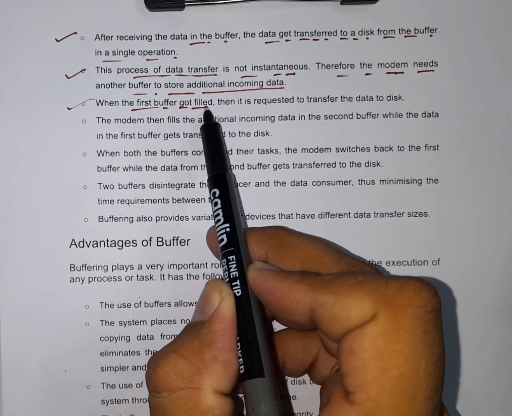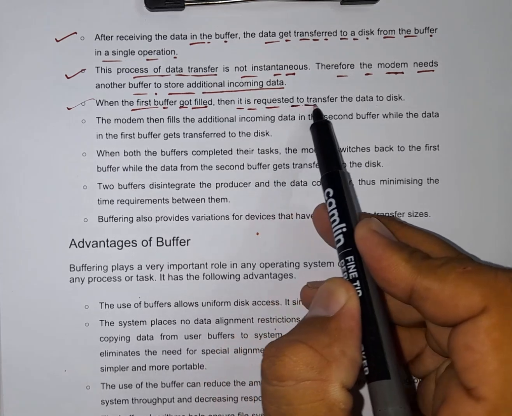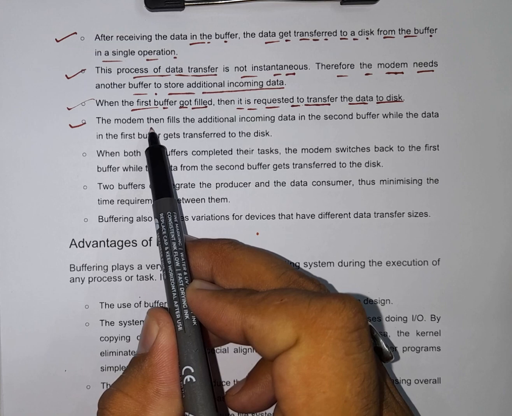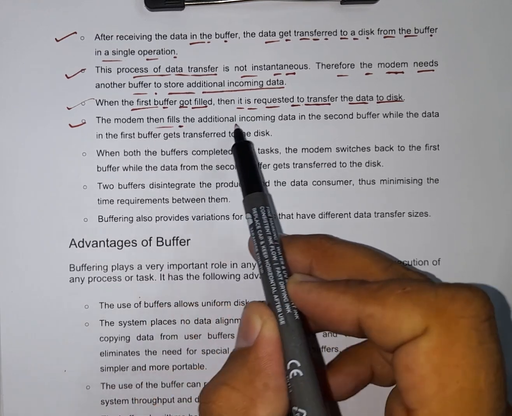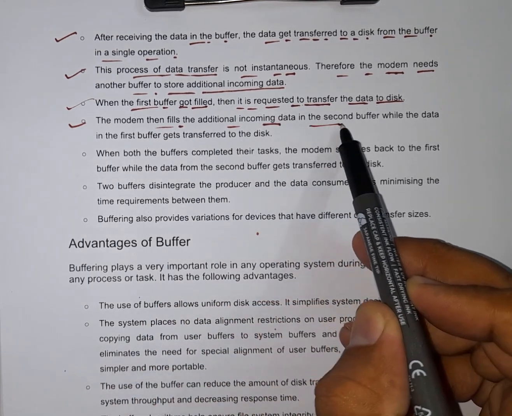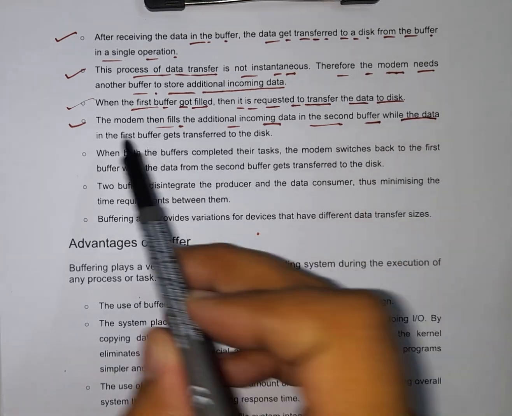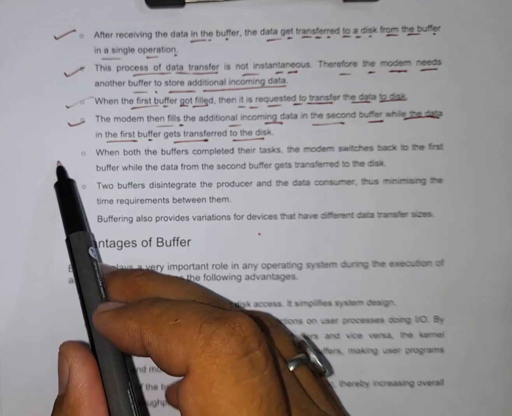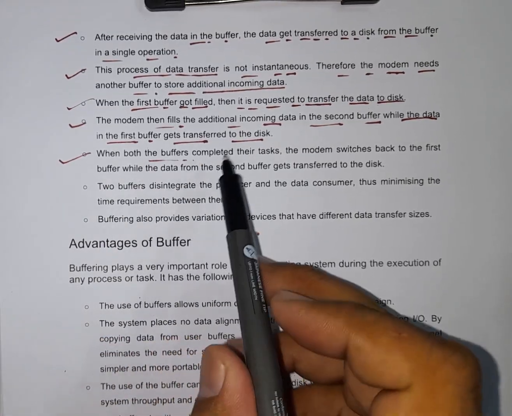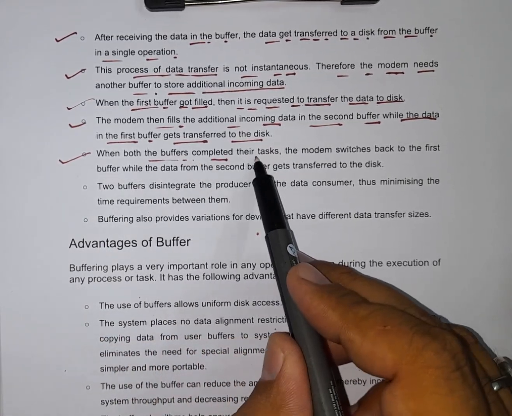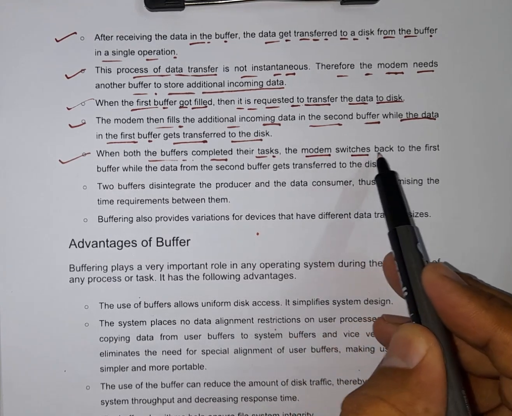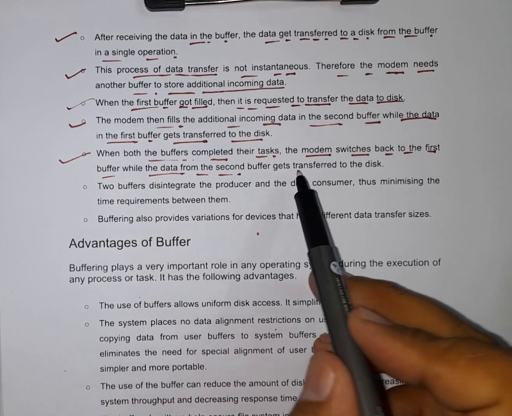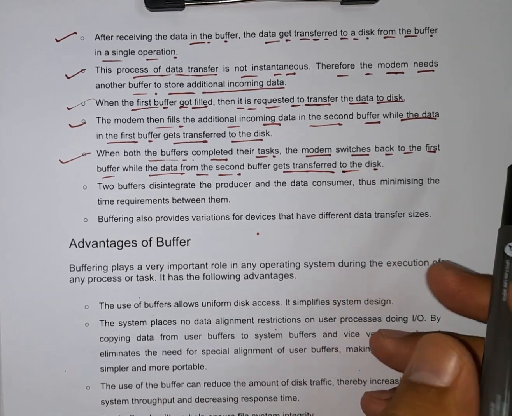When the first buffer gets filled, then it is requested to transfer the data to disk. Then the modem fills the additional incoming data in the second buffer, while the data in the first buffer gets transferred to the disk. When both the buffers complete the task, the modem switches back to the first buffer, while the data from the second buffer gets transferred to the disk.